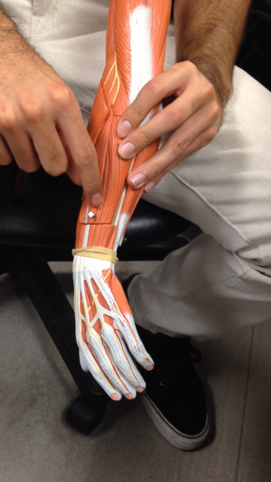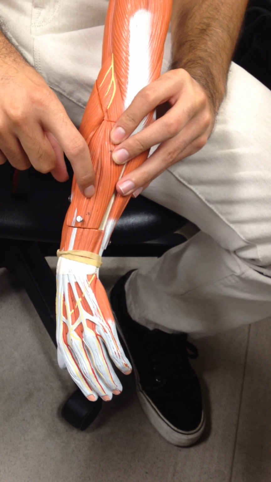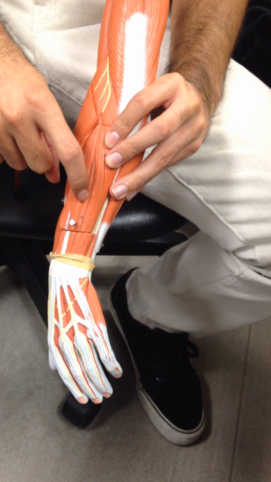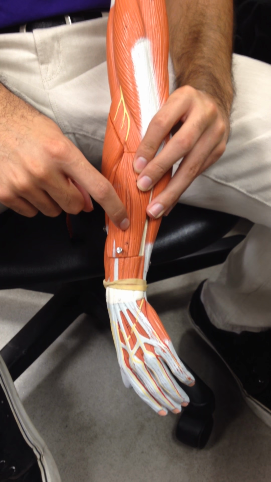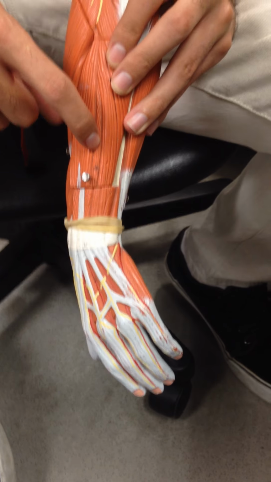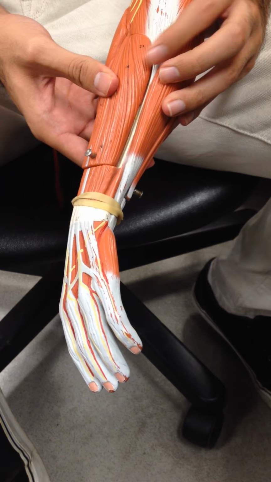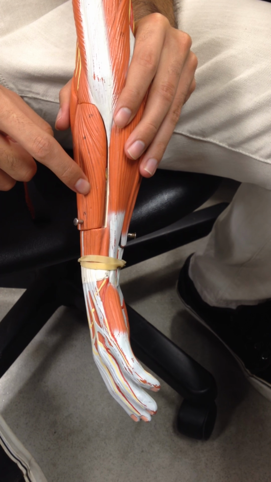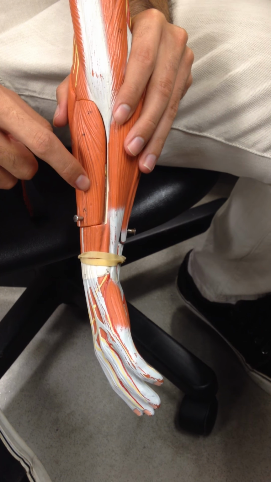Right here, the little muscle in between these two is the extensor digiti minimi, and its origin is the lateral epicondyle of the humerus, and the insertion is the 5th digit, and it extends the 5th digit in the hand. And then next to that one is the extensor carpi ulnaris, whose origin is the lateral epicondyle of the humerus and ulna. Its insertion is the 5th metacarpal. It extends the wrist and adducts the hand.